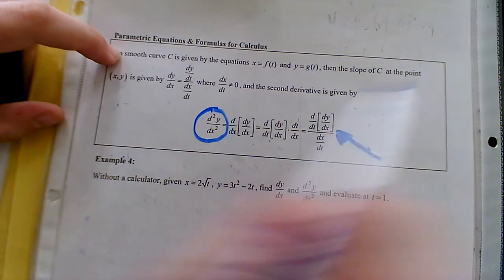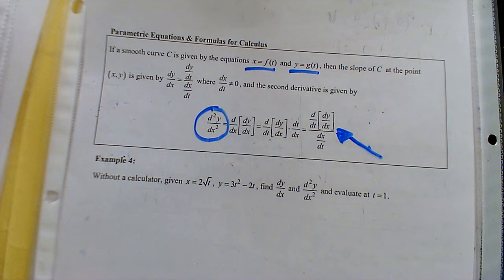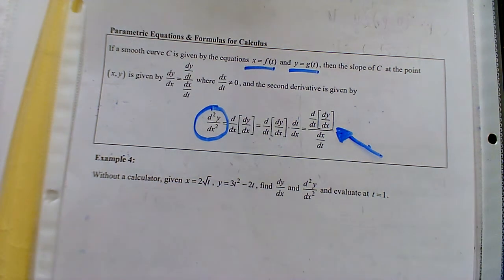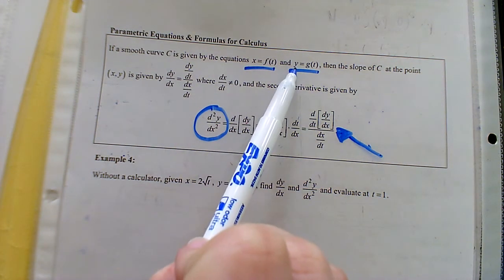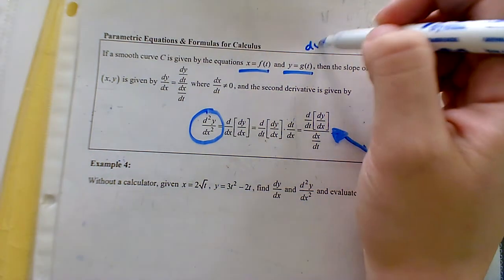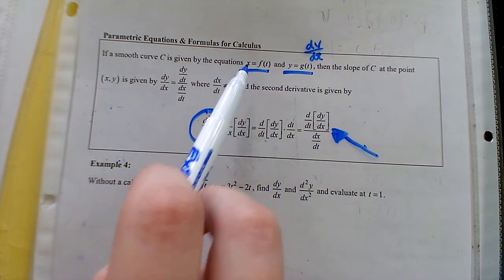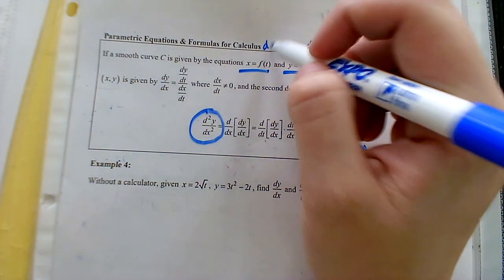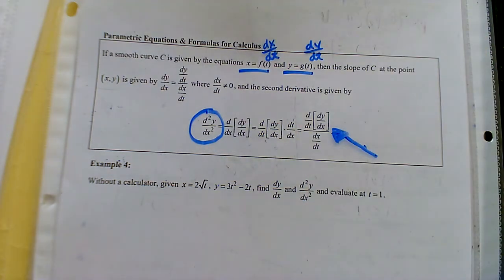Normally when you're given an x equation and a y equation, specifically with a variable t, if you were to take the derivative of the y equation with respect to t, that would look like dy over dt. And if you were to take the derivative of the x equation with respect to t, that would be dx over dt.